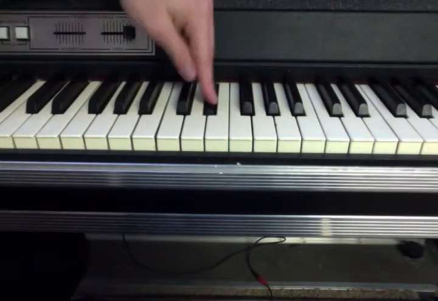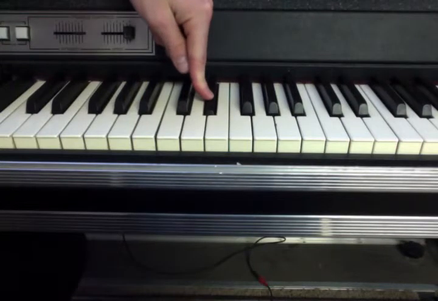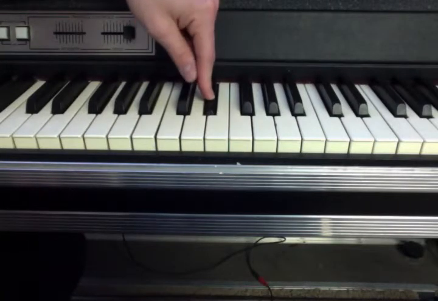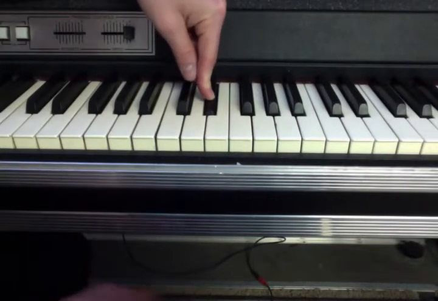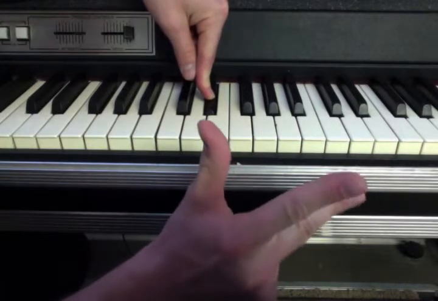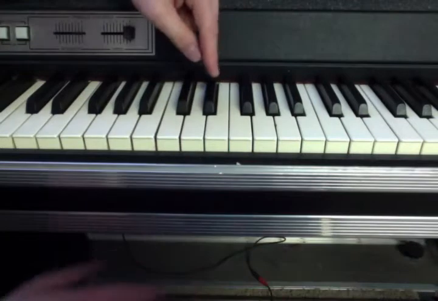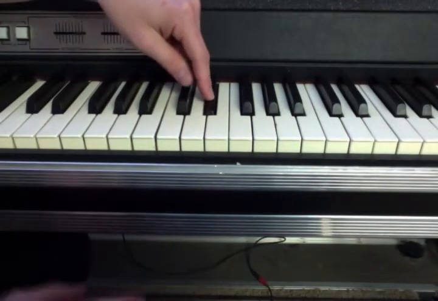Now, D sharp minor, we're going to hop down here again to this lower D sharp. D sharp minor has just one more sharp than G sharp minor. It has 6 sharps. So we have sharps F, C, G, D, A, and then also B, right? So we're just going to talk a little bit about that here.